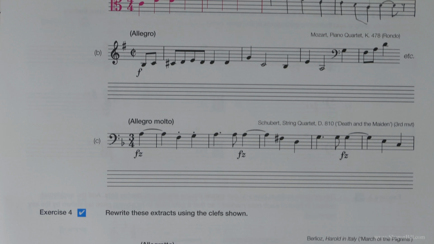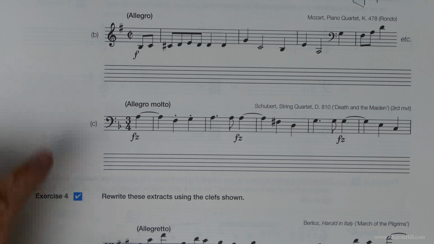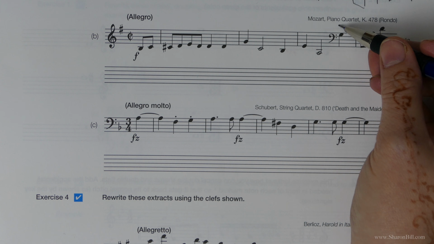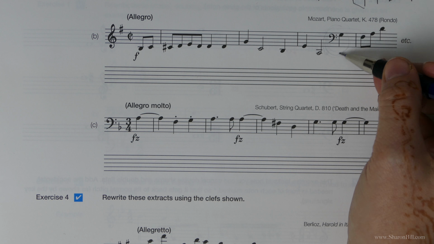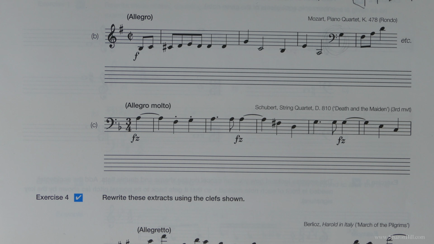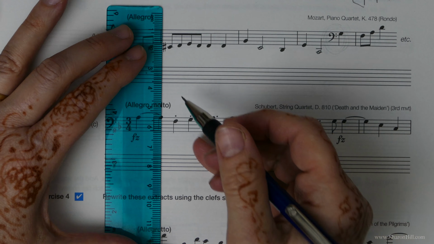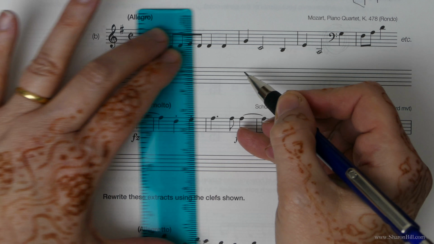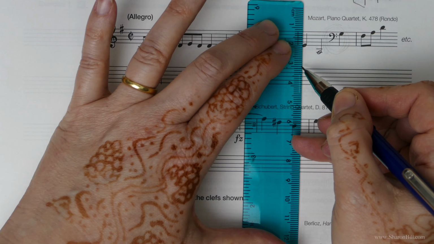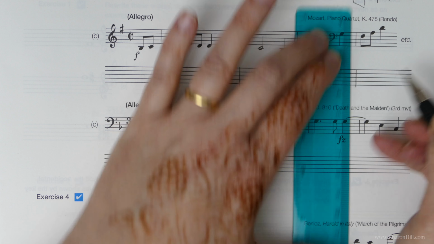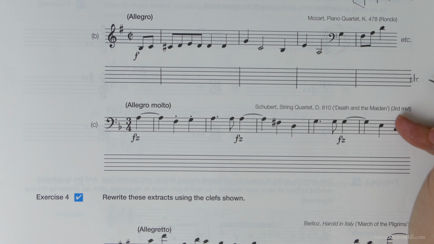So have a little go at this next couple of exercises. Have a go at B and C, and then pop back into the video and I'll work through those with you. I will just warn you, watch out here, there's a change in clef, so just keep your eyes peeled. There we go. So I'm hoping you've had a go at that. I'm just going to pop these bar lines in before we get started. If I keep everything aligned, then we're not going to lose track of where we've got to and lose our place.